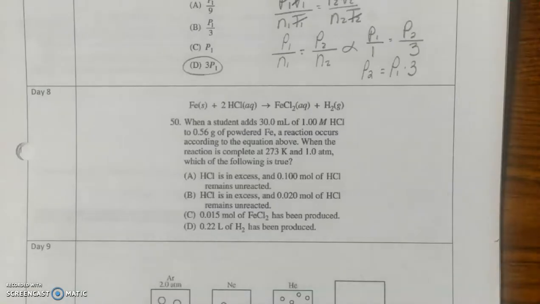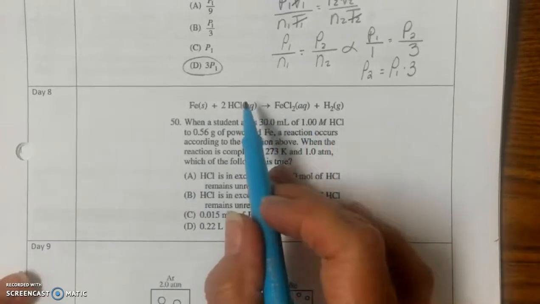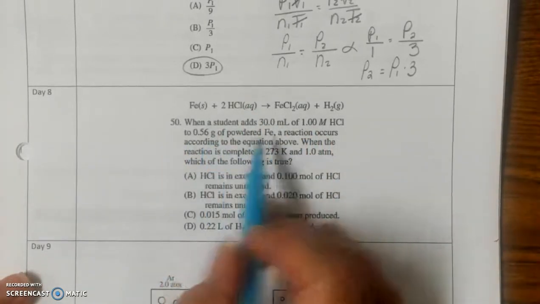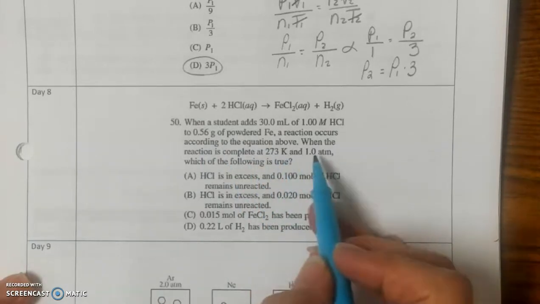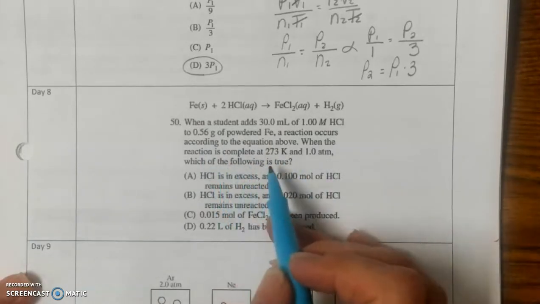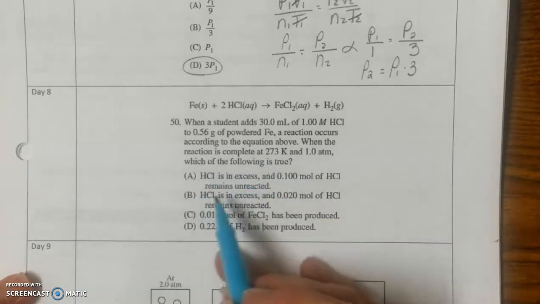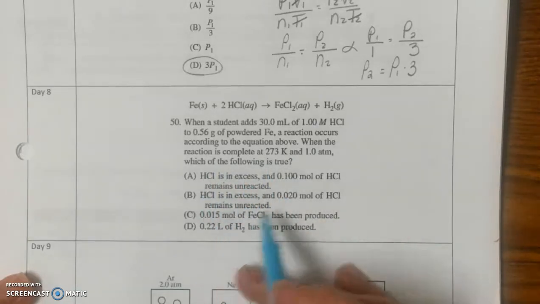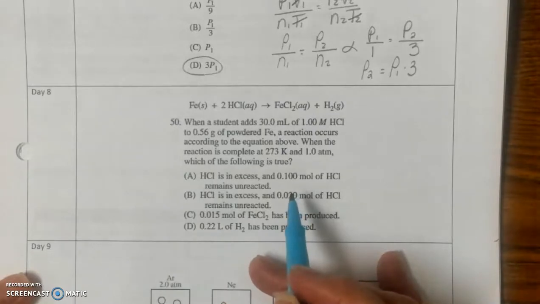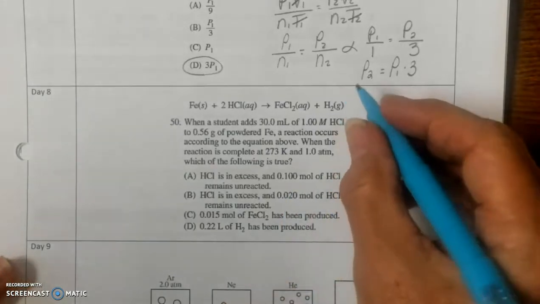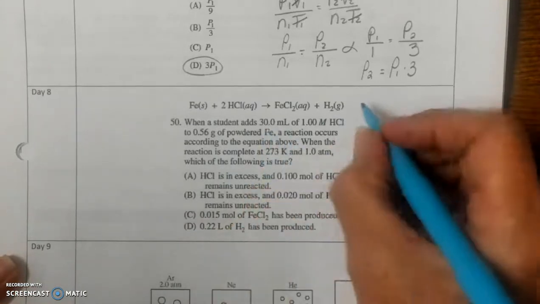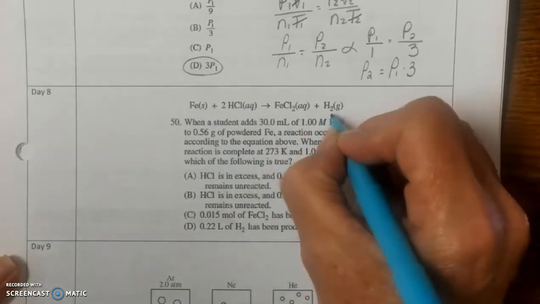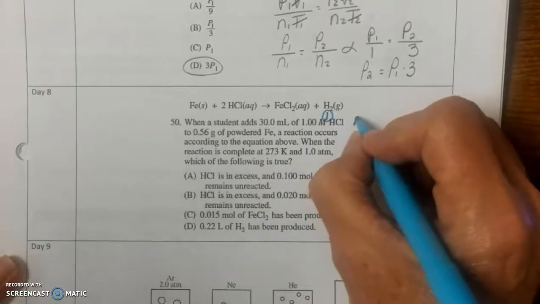All right, day 8. Here's a balanced chemical equation. It says a student adds 30 milliliters of HCl to this much iron, and a reaction occurs. When the reaction is complete at these conditions, which of the following is true? So we've got 2 that are talking about excess and moles, so we're just going to have to sort all that out first. So basically, I'm going to do my HCl first.